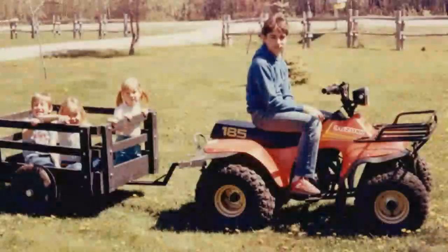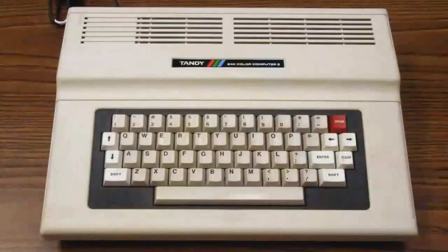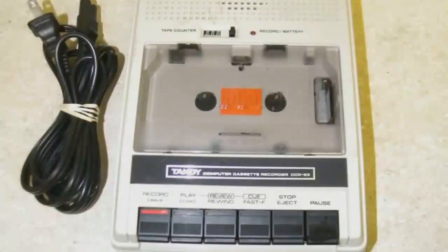Okay, I did things like this growing up, and this was my first computer. Rock on, right? I used to write programs and save them with this. Anybody do that? Yeah.